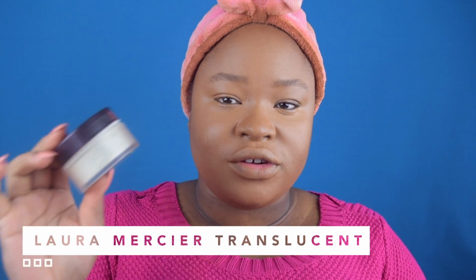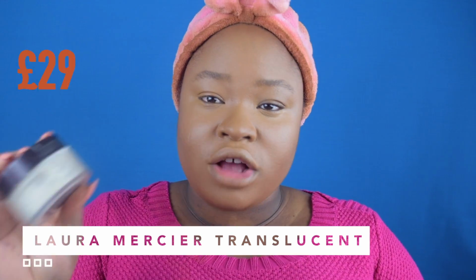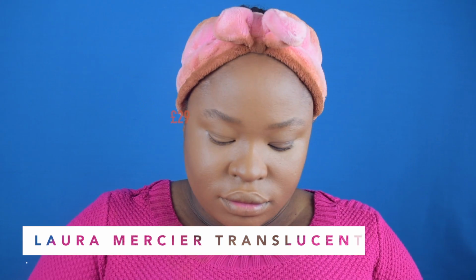Okay, the highlights, bring it under your contour. For the right side of my face, I will be baking with my Laura Mercier translucent powder, and this costs £29.